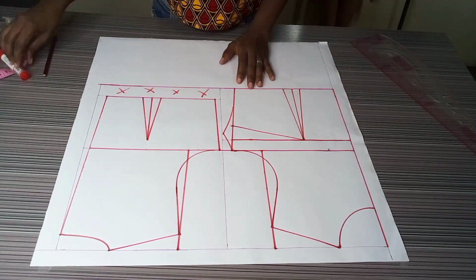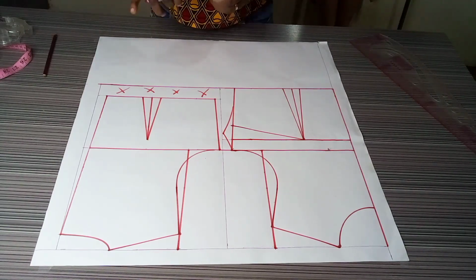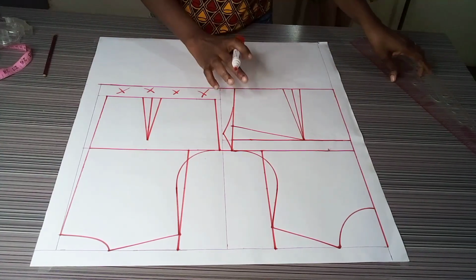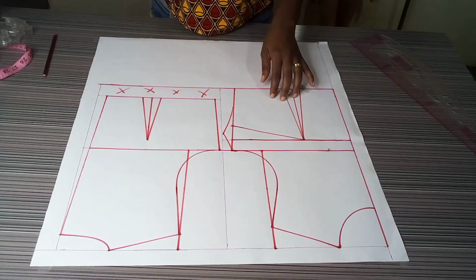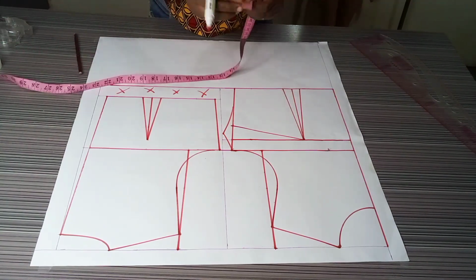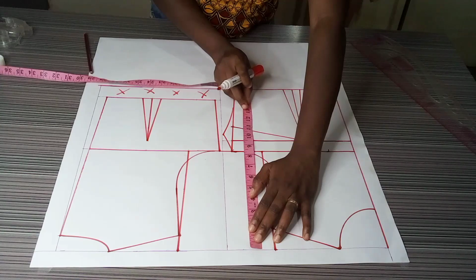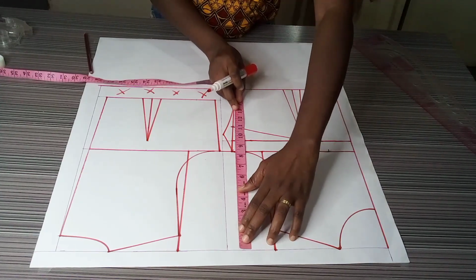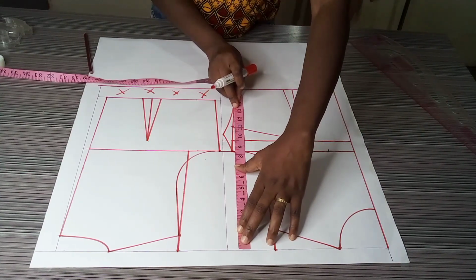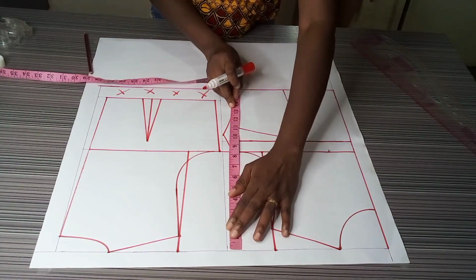So the first thing you want to do is to mark your shoulder to under bust line. Your shoulder to under bust line. So for this measurement, my shoulder to under bust is 12.5. So I'll mark it 12.5.